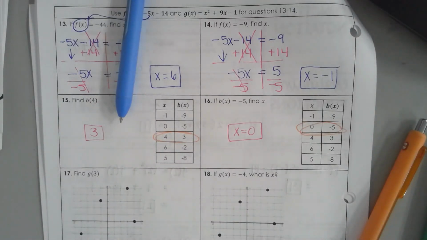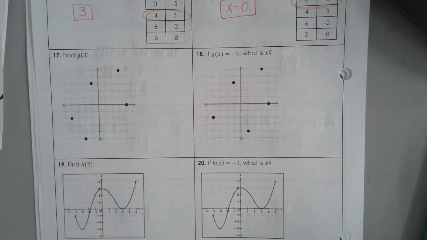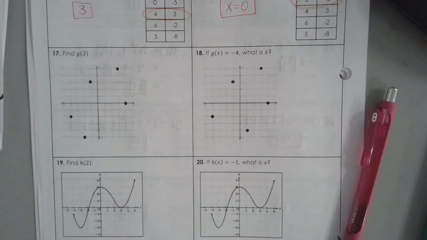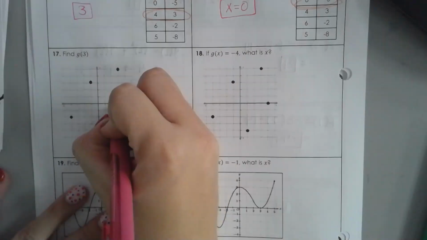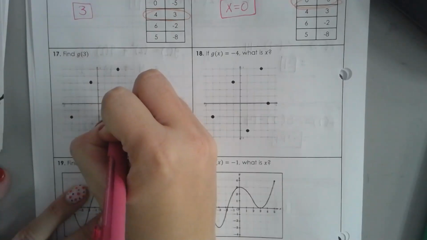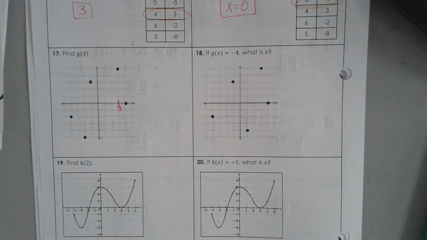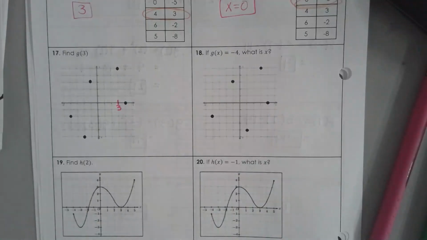Now, when you have a graph, you have individual points. Number 17 says find g of 3. 3 is your x value. So, right here is where x is 3.